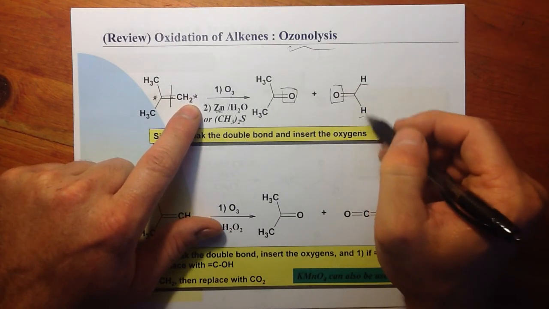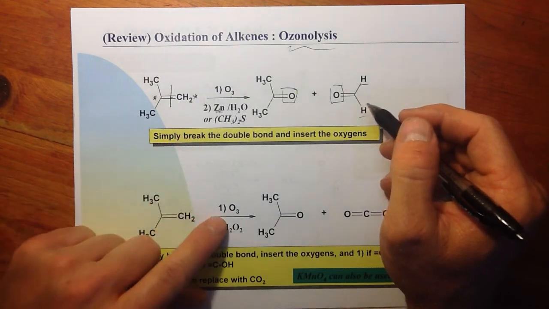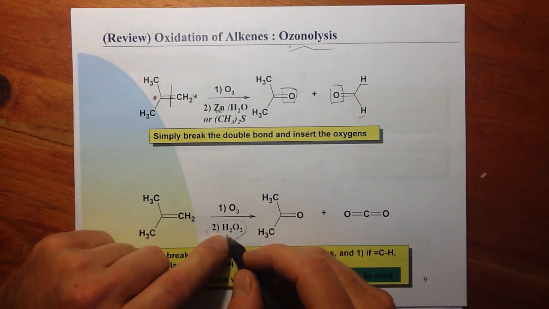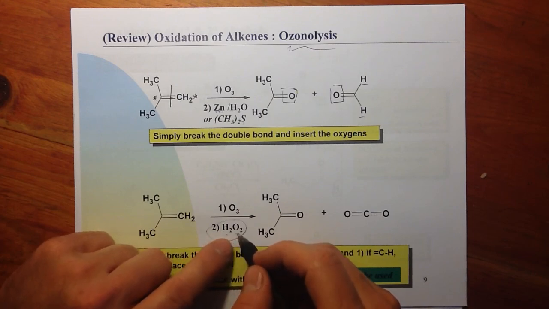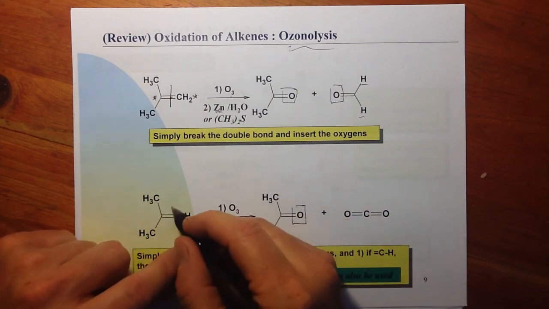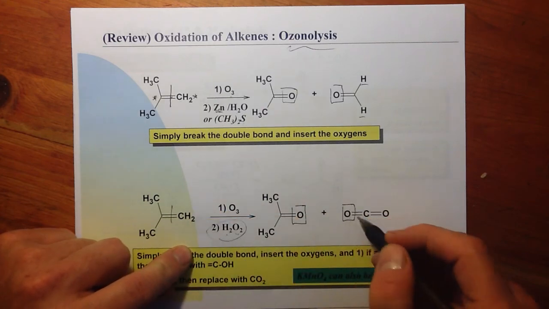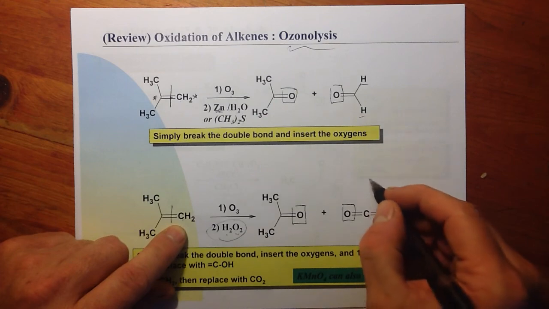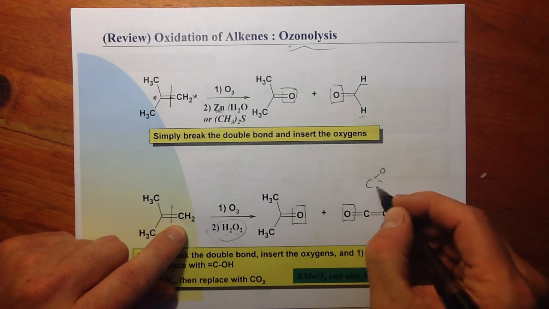So these are kept. If we would have run ozonolysis in oxidative conditions, this is hydrogen peroxide, we would lose those hydrogens. We'd still cleave and put the oxygens on, but on the other side, this carbon, we would have immediately carbonic acid.